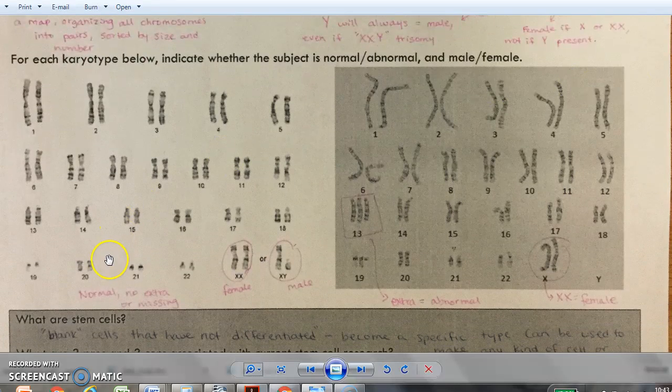So in this first chromosome, this is normal. This karyotype shows no extra copies, no missing copies. If it's XX, that would be a normal female. If it's XY, it's a normal male.